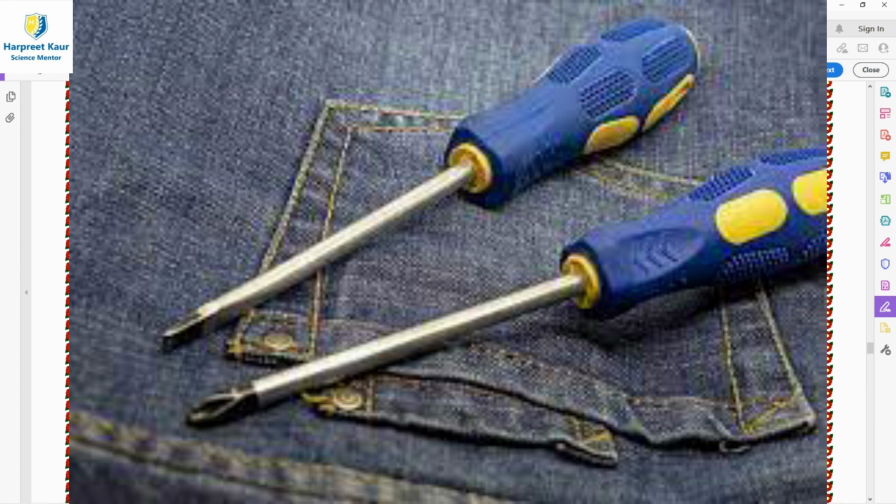What is the reason for this? First option A, plastic is a good conductor of electricity; plastic is a bad conductor of electricity; plastic generates electricity; or none of the above. So here we know that plastic is a bad conductor of electricity.